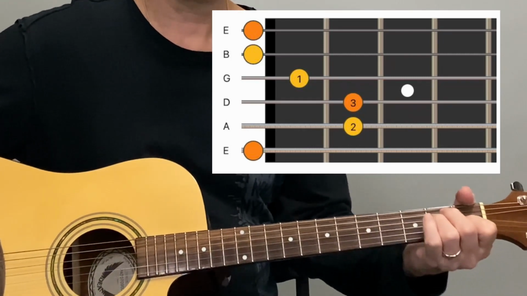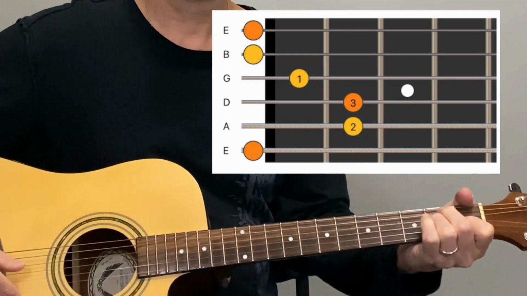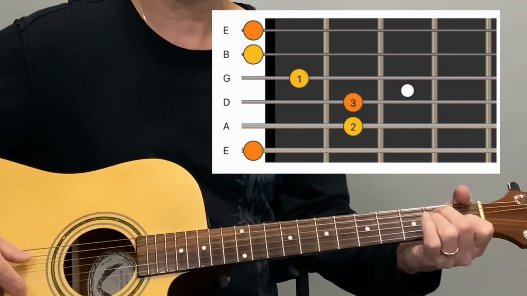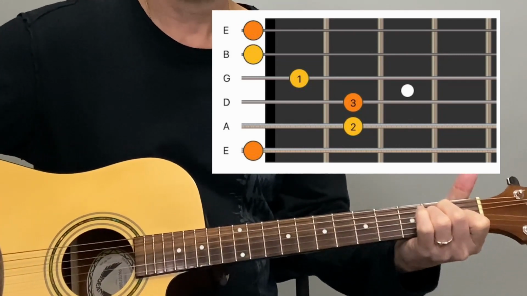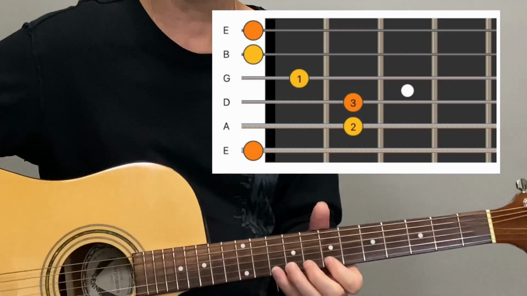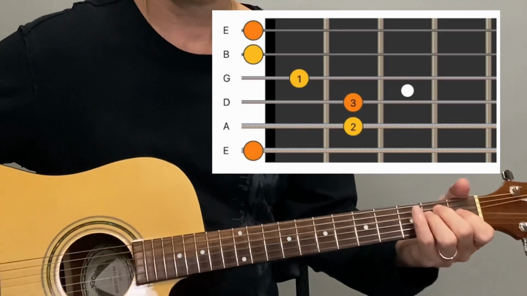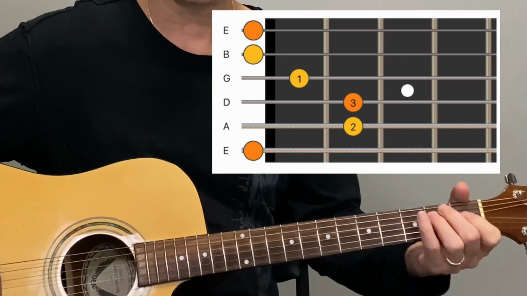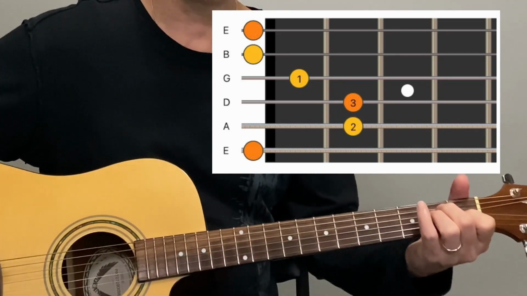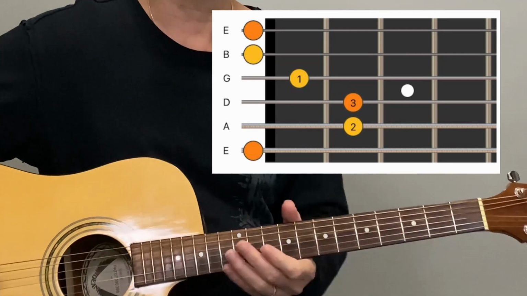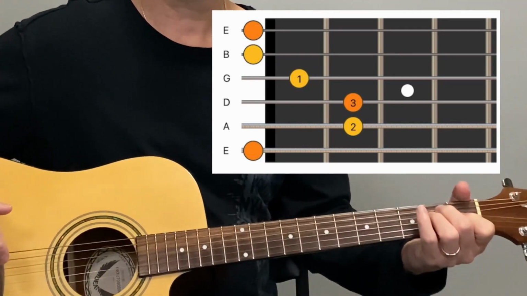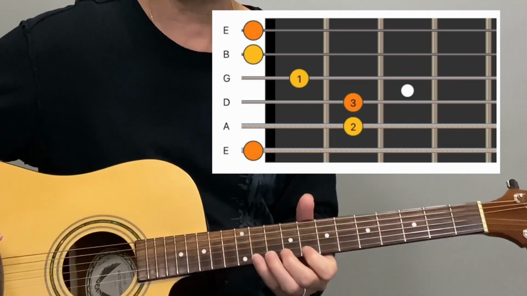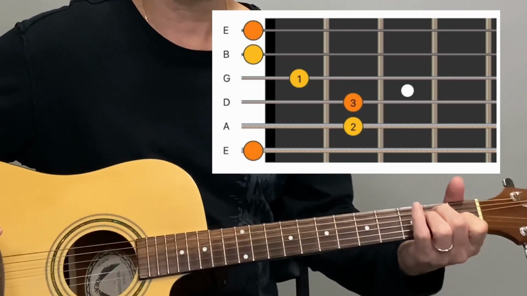And then your third finger is on the second fret on the D string. Then your second finger is on the second fret on the A string. So once again, you got your frets and you got your open strings. The only other thing we want to look at here is the color of the dots, and the orange dots represent the root notes. So we're in the key of E major, so E is your root note, and that orange dot, each time you see that, is showing you where the E notes are.